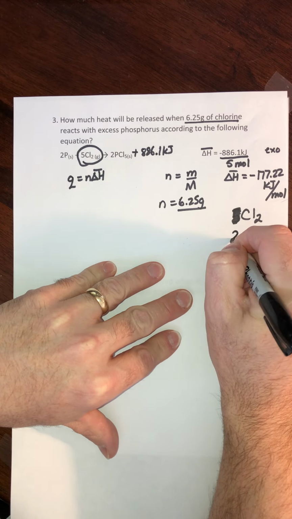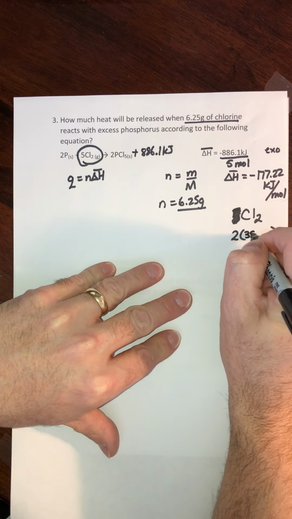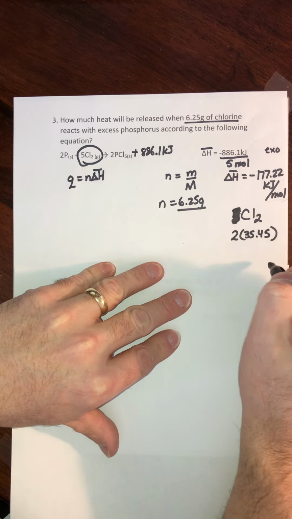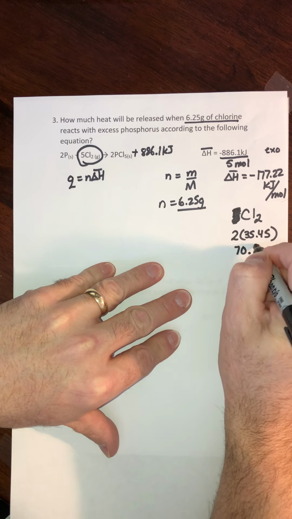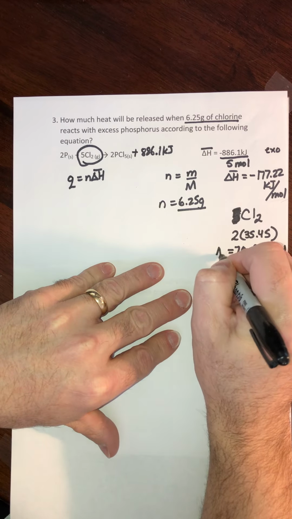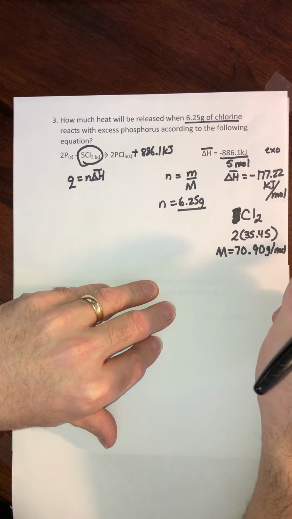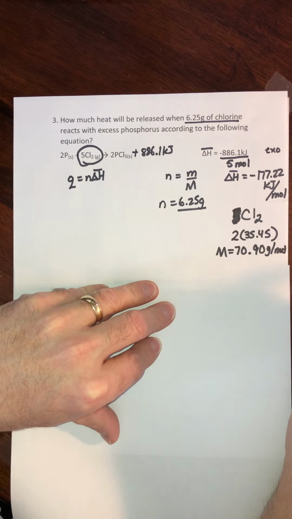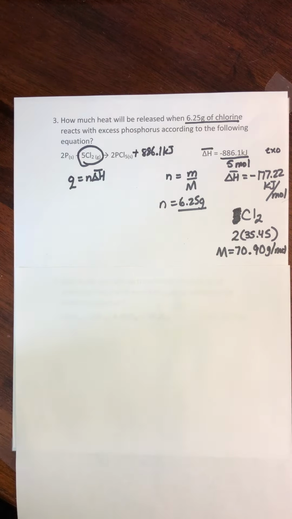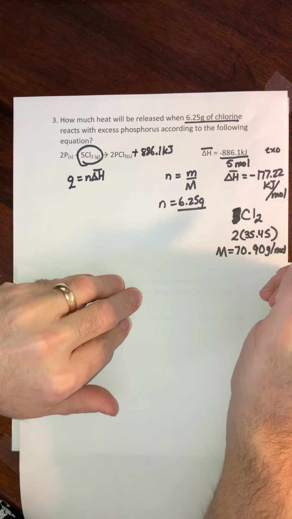So if I'm going to do this, it's only going to be 2 times the molar mass of a chlorine. Chlorine has a molar mass of 35.45. So that would give me 70.90 grams per mole is my molar mass. Okay, that trips people up a lot. That 5 out in front, or whatever number's out in front, they're like, should I include it or should I not? When it comes to molar masses, you don't.